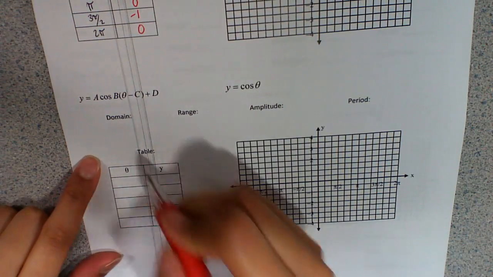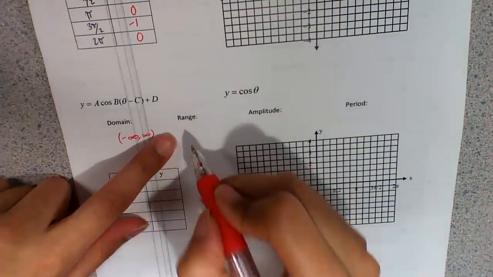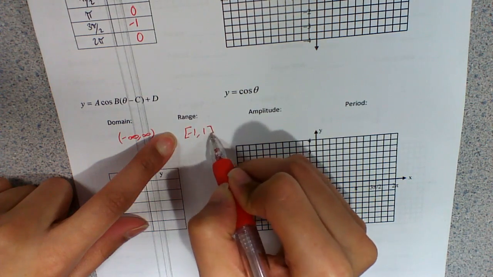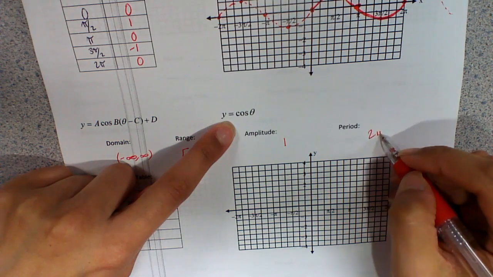So that's a sine graph. Now for cosine, it's the same idea. I know my domain, again, is all real numbers because there's nothing stopping the radians. The range will also be -1 to 1 here as well. Amplitude, again, is 1. Period is 2 pi.